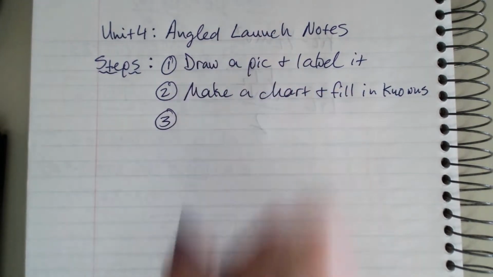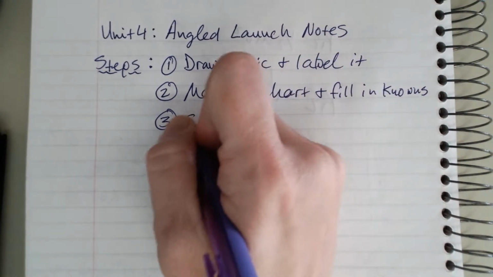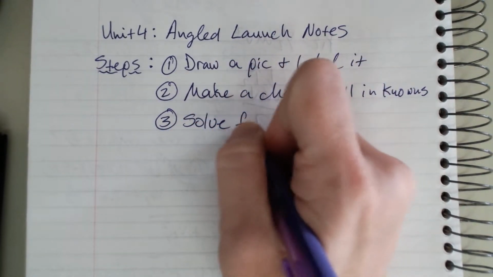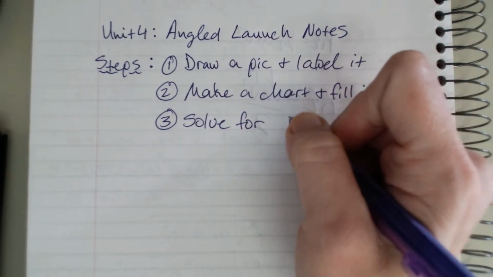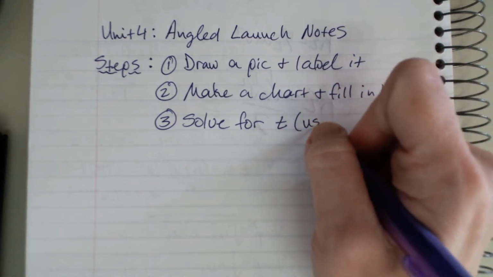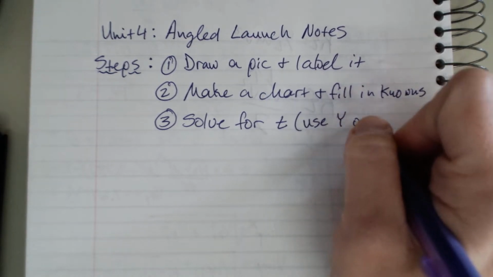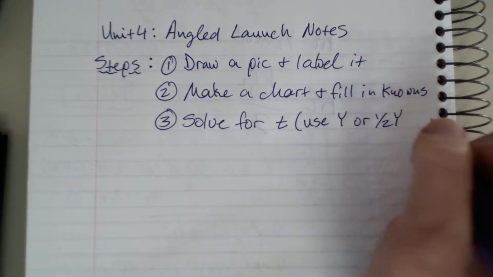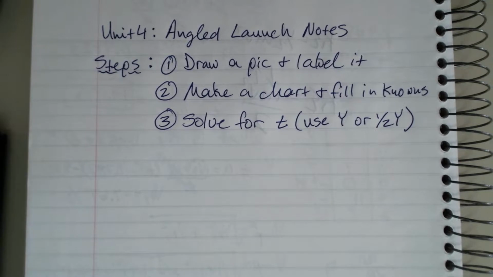Third step typically is going to be solve for t, and you can use the y or half y data for that.